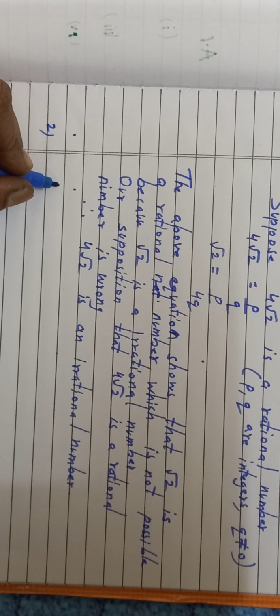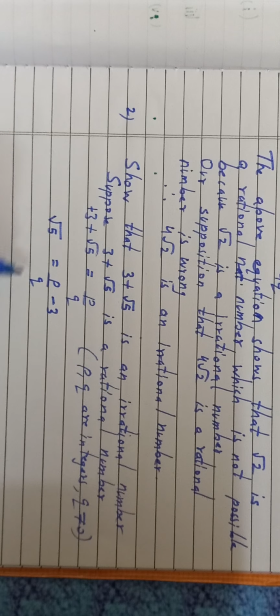If you want, you can write it in P upon Q form by taking the LCM: root 5 is equal to P minus 3Q upon Q. I hope you can understand this. So here P is an integer, Q is an integer, P minus 3Q is an integer, Q is an integer. So this is a rational number.